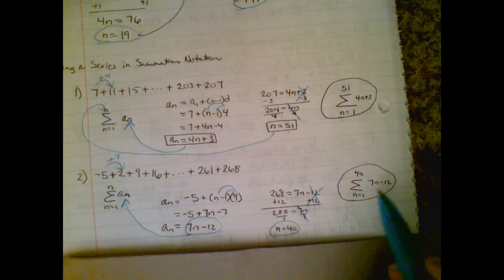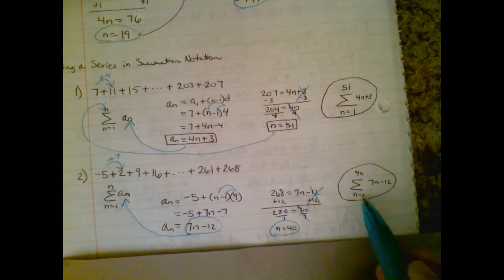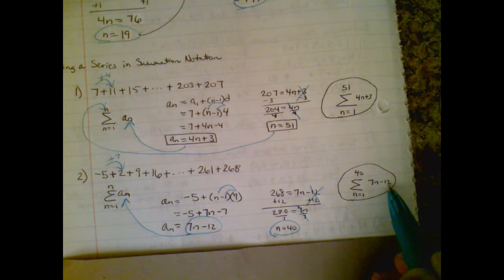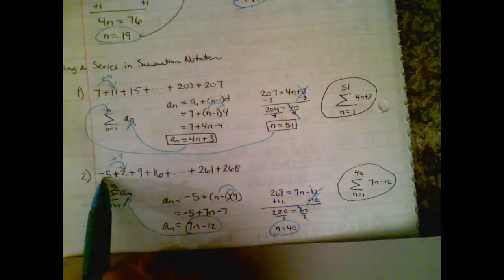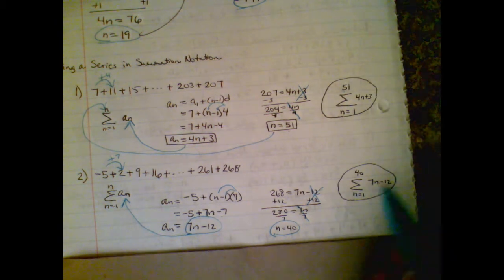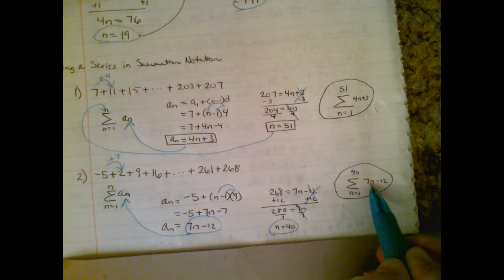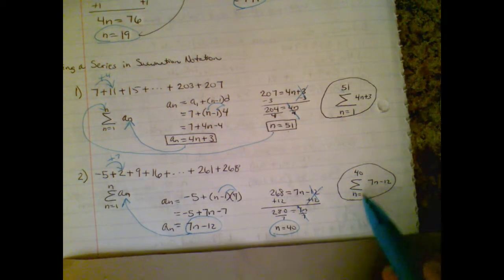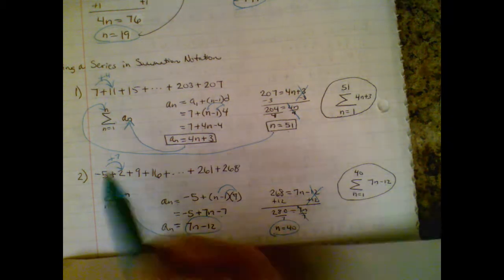Now if we want to check to make sure we have the right answer, if I plug in this bottom number and simplify it, 7 times 1 is 7, minus 12 is then negative 5. So then that gives me my first term. If I plug in this top number, 7 times 40 is 280, minus the 12 is 268. So it works. And if I want to find any number in between, then I can just plug that in.